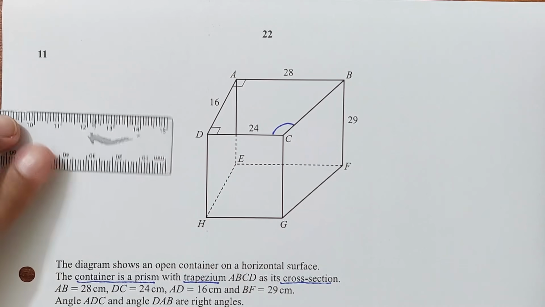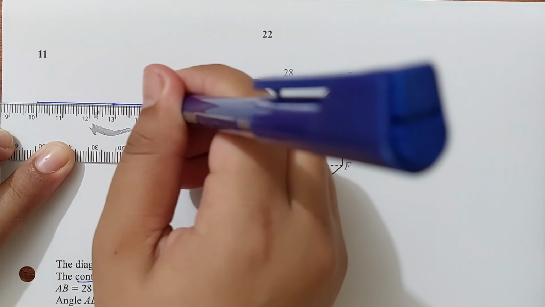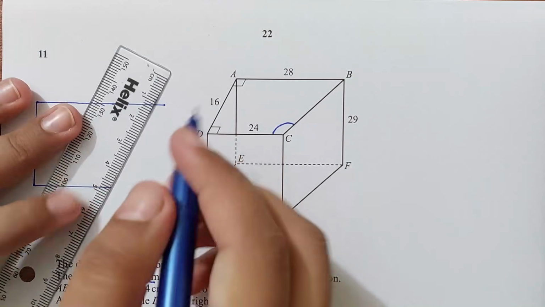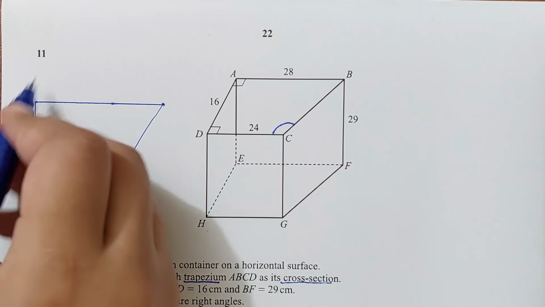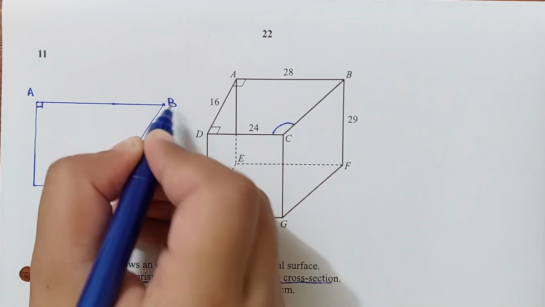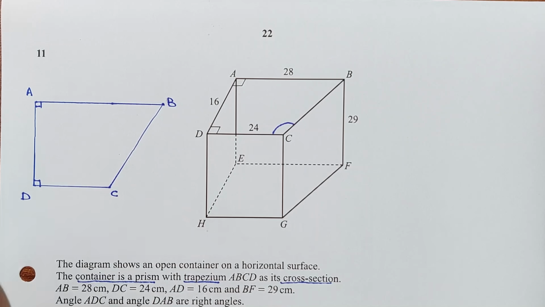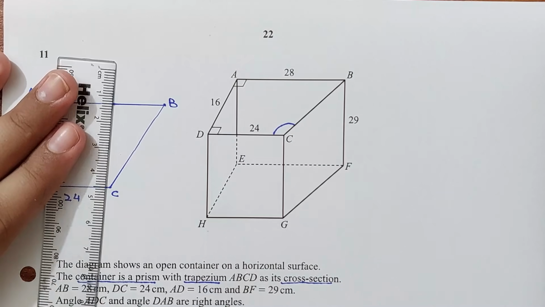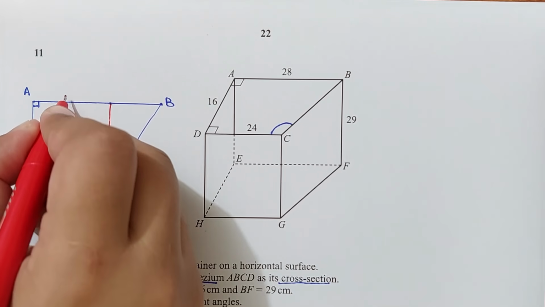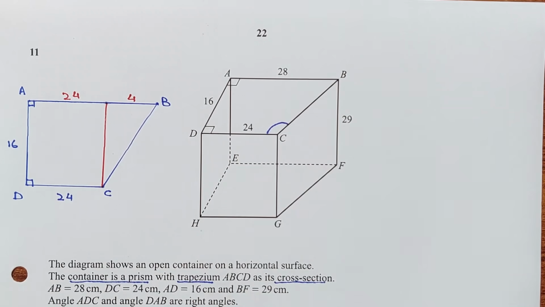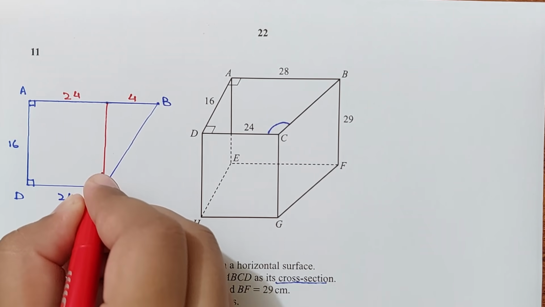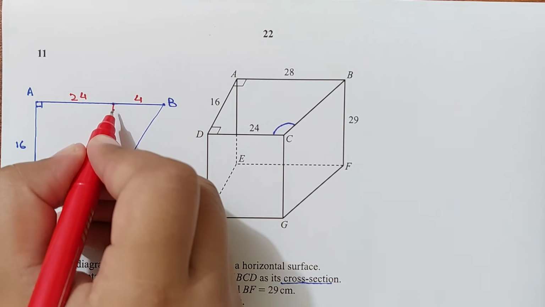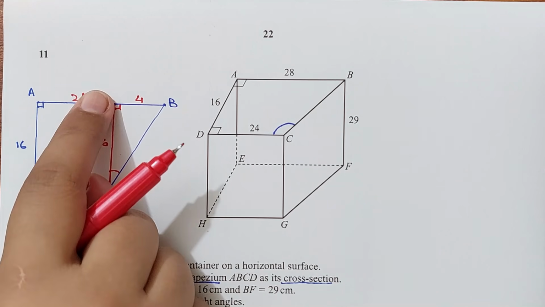Let me draw the cross section, the trapezium, separately. This is trapezium ABCD, with a right angle at A and a right angle at D. This side is 16, this side is 24, and this side is 28. If I draw a straight line here, this side is also 24 and this is 4, since 24 plus 4 makes 28. So we have to find this whole angle. This angle is 90 degrees. Let me solve for this angle first, so the whole angle is 90 plus that angle. This side is also 16, so this is a right angle triangle. Let's say this is x, with B, C, and x. This is a right angle triangle.